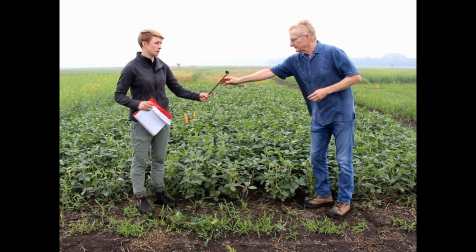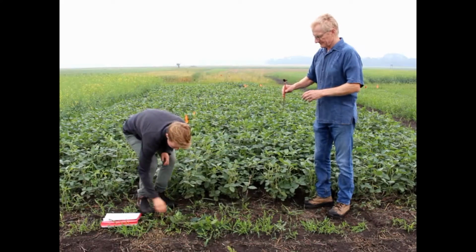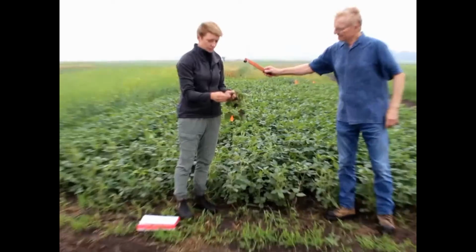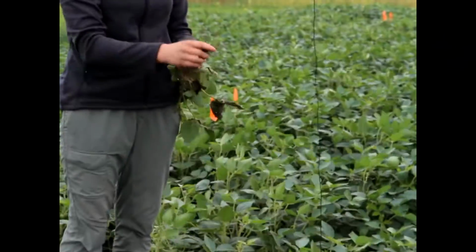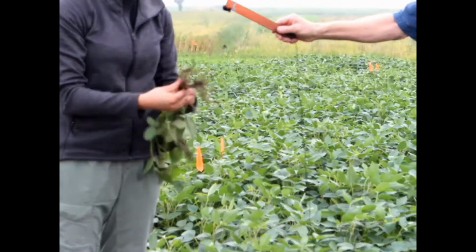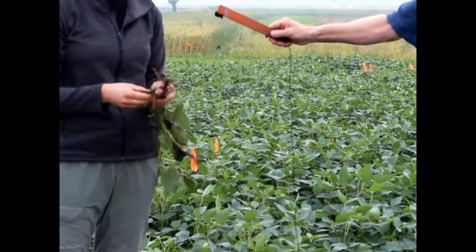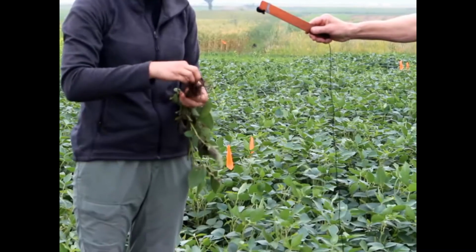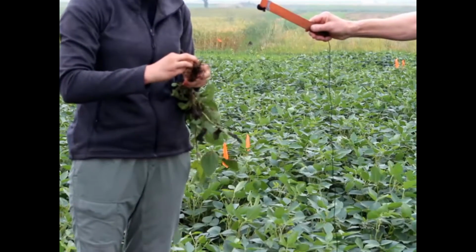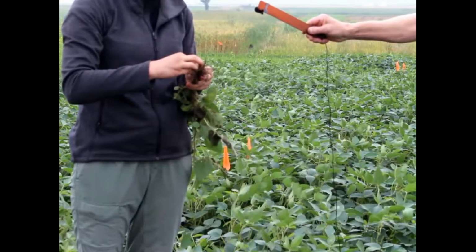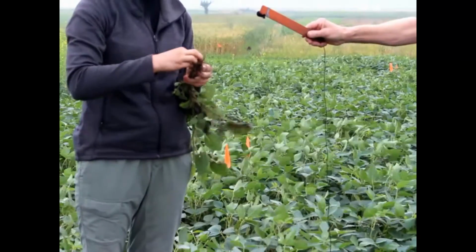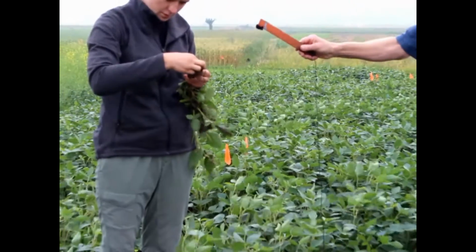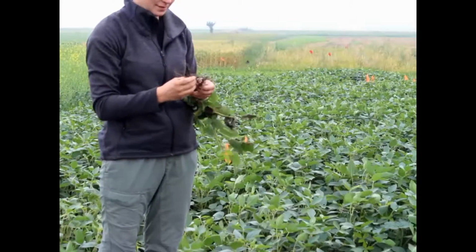Yes, all the soybeans are inoculated. And at flowering is a great time to check for nodulation. And we can see here that there's quite a few nodules on this crop. And if you slice them open with your fingernail, if I can find enough, they should be pink inside to show you that they're active. Which looks good. Okay, so we have nodulation on this soybean crop.